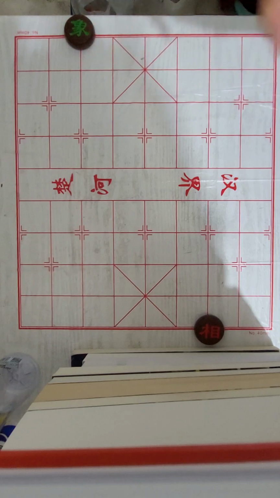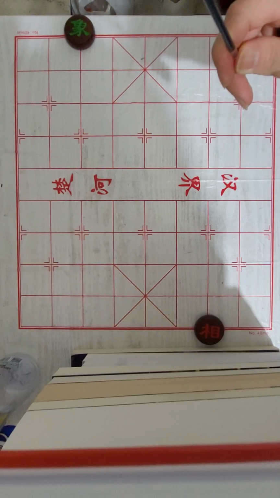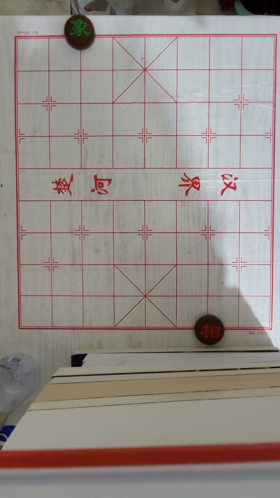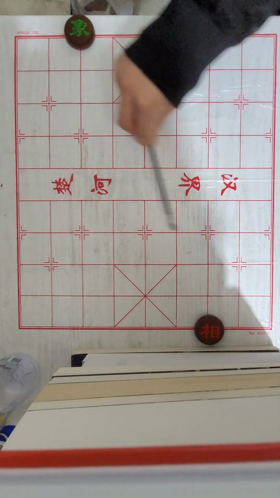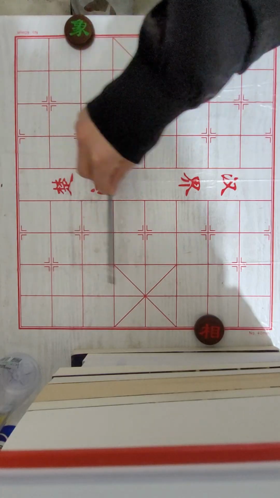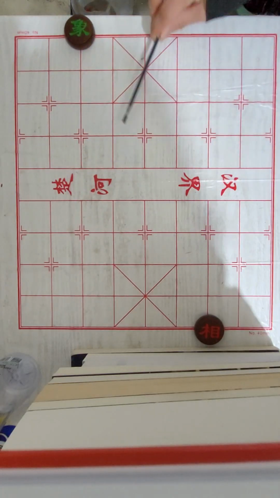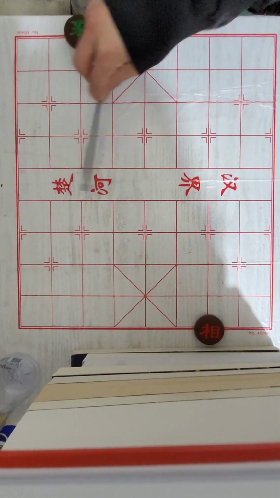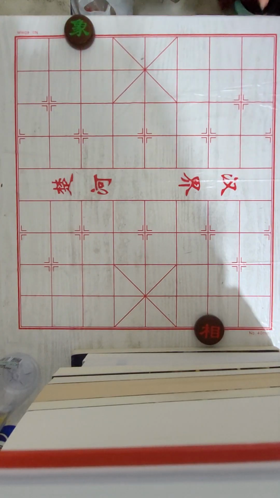One elephant can only move to 7 positions on his own side, never crossing the river to the other side. Okay?